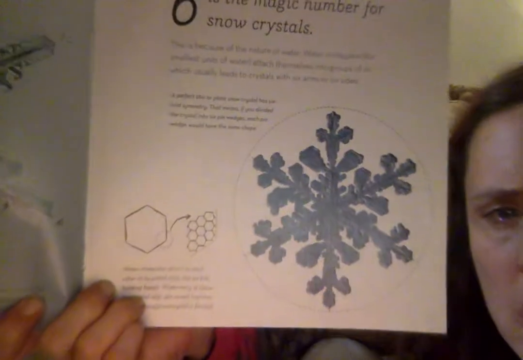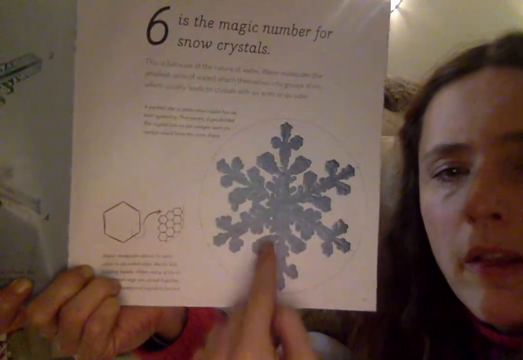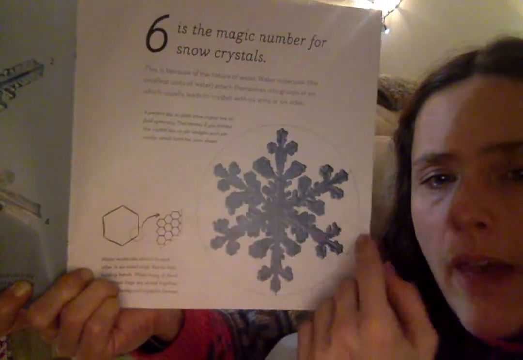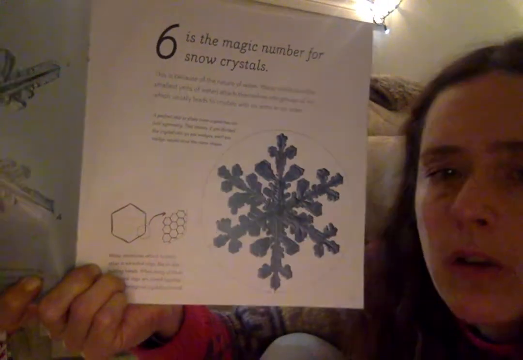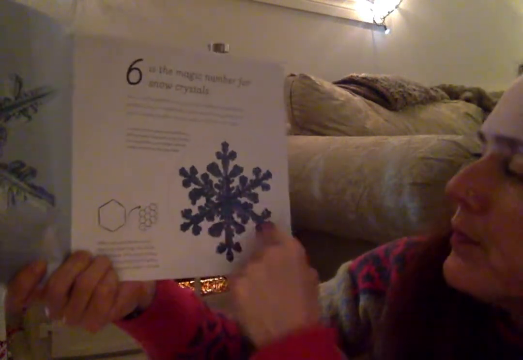So I don't know if you can see the lines of symmetry they've drawn, but basically like that, and like that along the arms. And then each of those pie wedges is symmetrical.